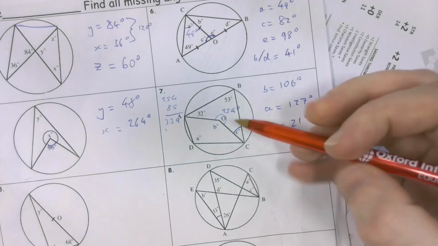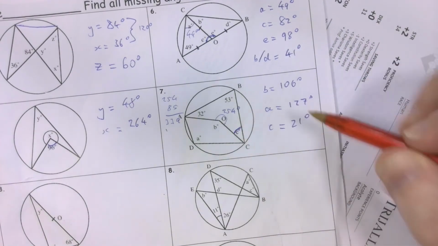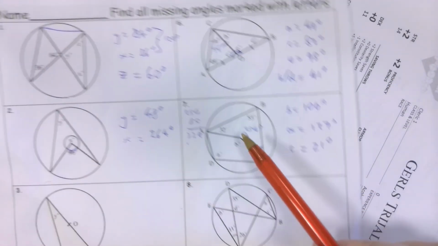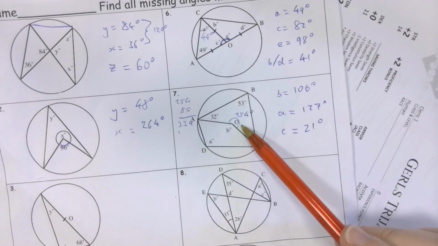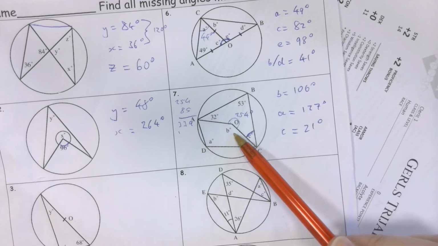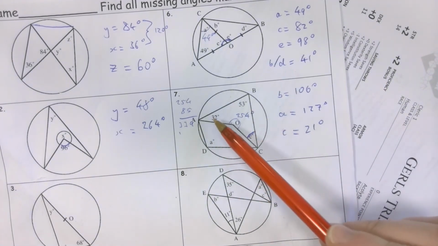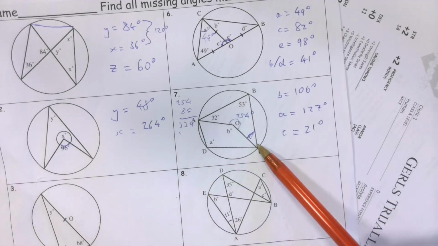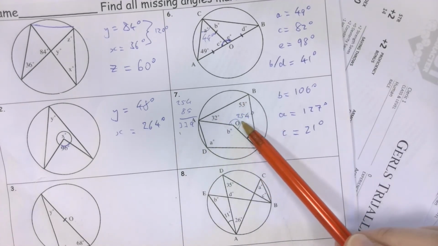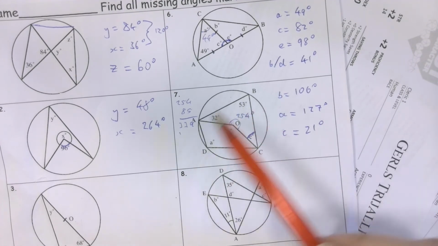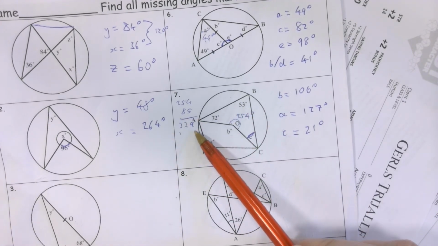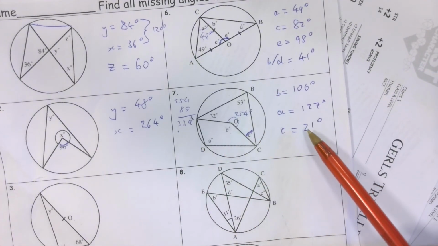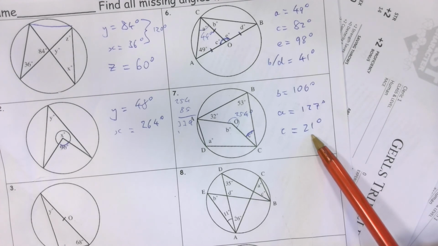Now, as for this last angle C here, there's multiple ways you could find this, but I'm going to find it by finding this reflex angle here in a similar way as I did for this question. 254 is the difference between angle B and 360. And then, because this is a quadrilateral, all four of these angles add up to make 360. 254 plus 32 plus 53 makes 339. The angle that I add onto that to make 360 is 21.